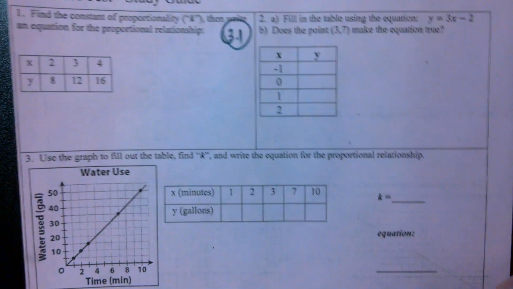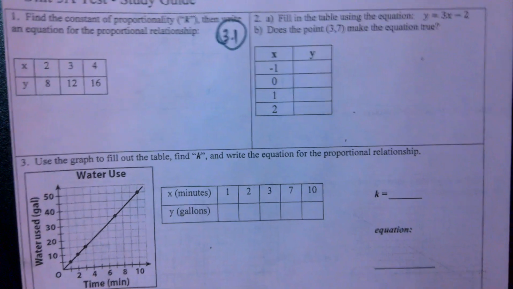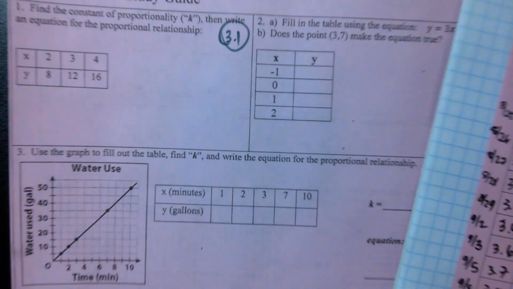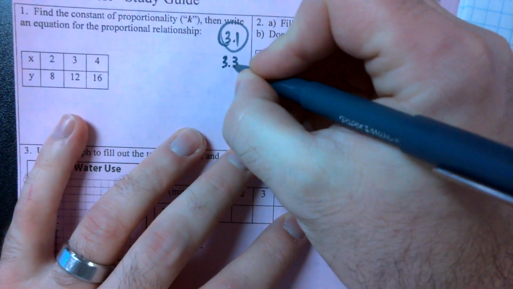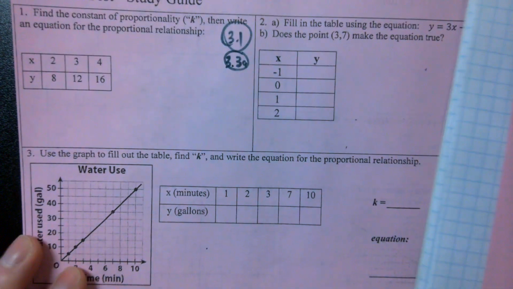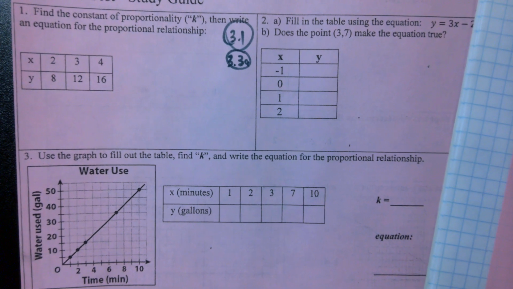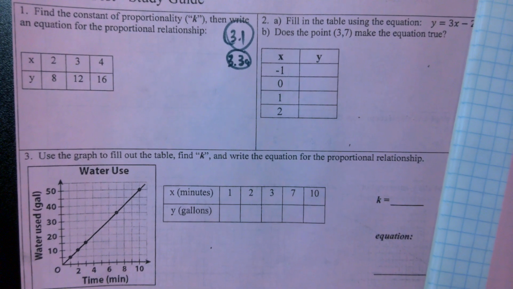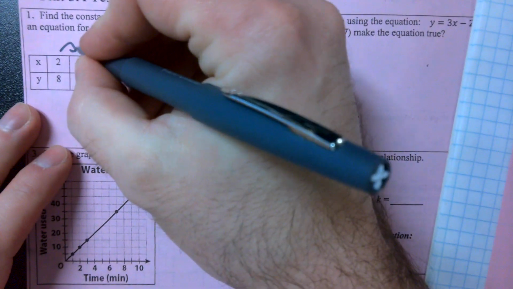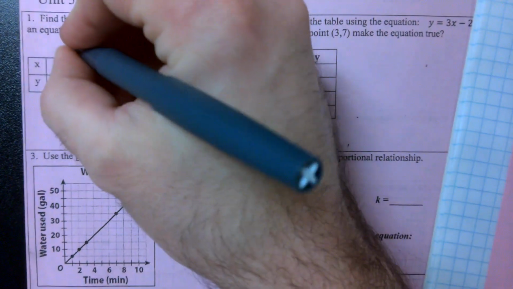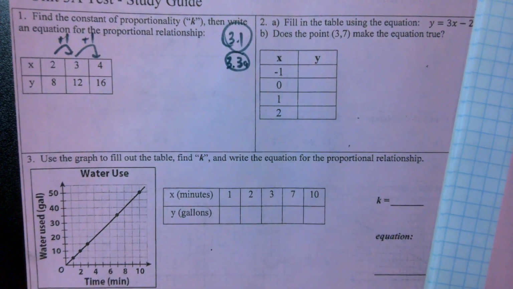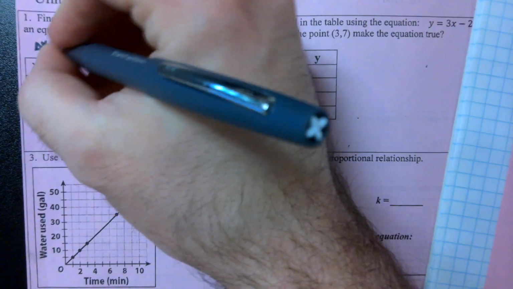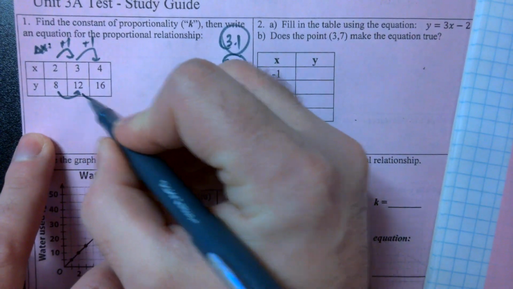So number one, finding the constant of proportionality K, and then write an equation. So this is actually a couple of lessons, 3.1, and if I'm writing an equation, that's 3.3a. All right, I see a table, right away my brain starts firing and tells me to do what? If I have a table, what am I supposed to do, guys? Arrows. How do I get from 2 to 3? How do I get from 3 to 4? Is that my change in X or my change in Y? Change in X. Down below, how do I get from 8 to 12?